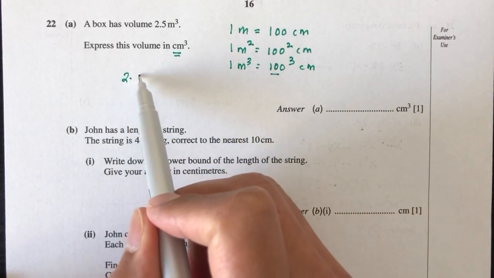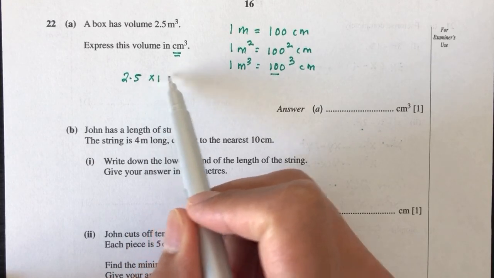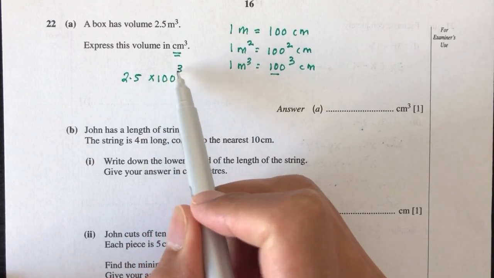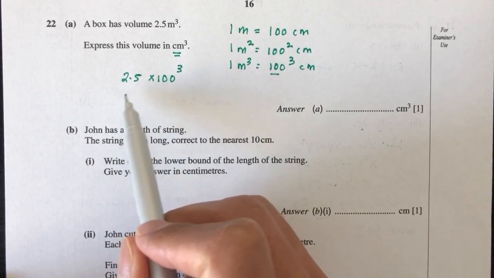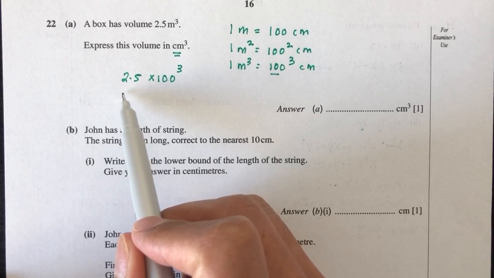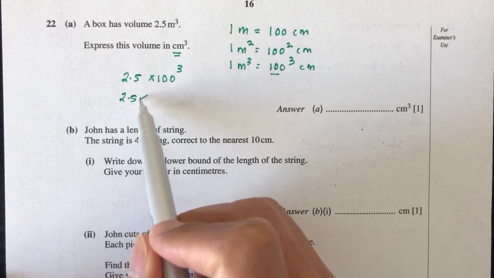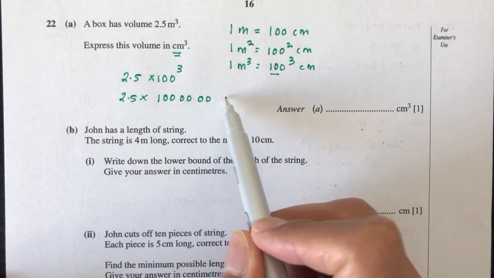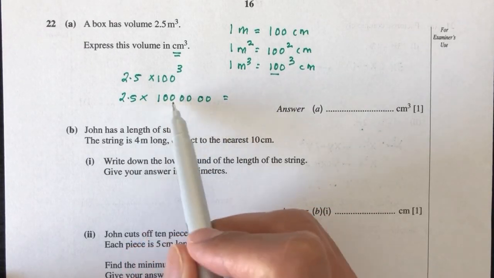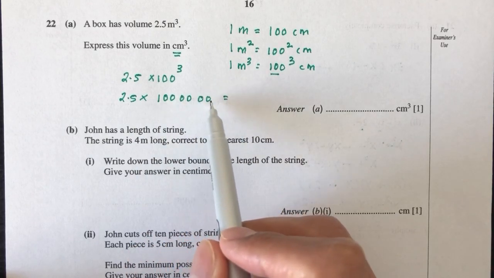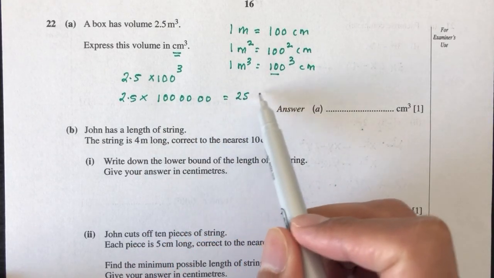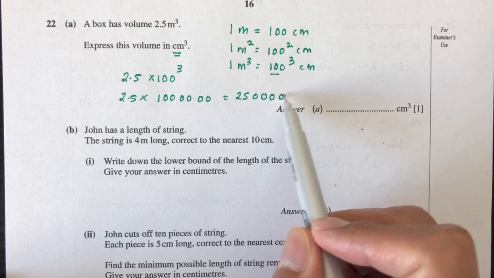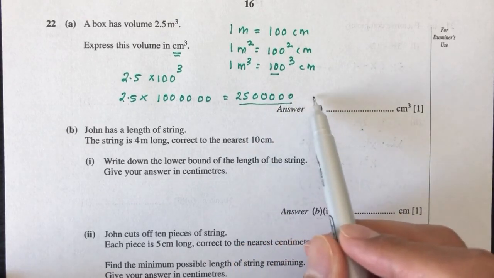So your answer will be 2.5 times 100 power 3, which is about 2.5 times, so 1 time, 2, and 3. That will be 1, 2, 3, 4, 5, 6 zeros. So 1, 2, 3, 4, 5, 6. This is your answer for part A.